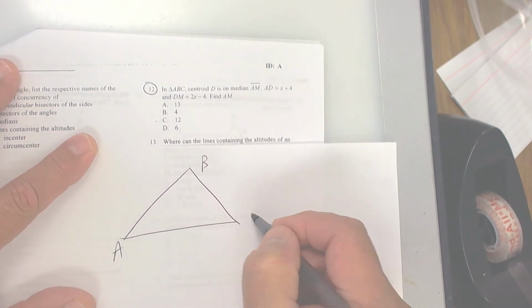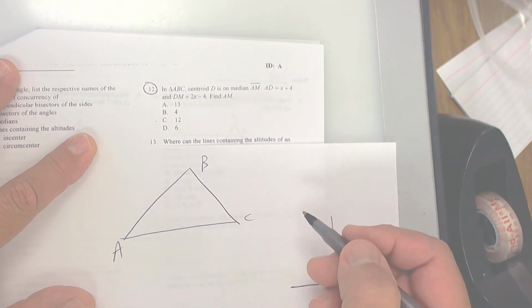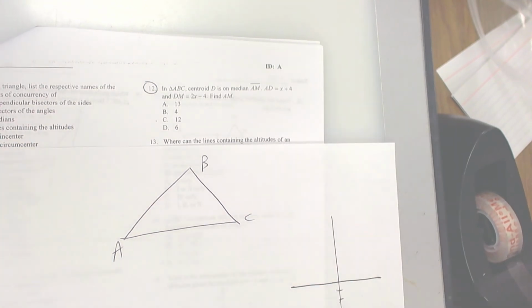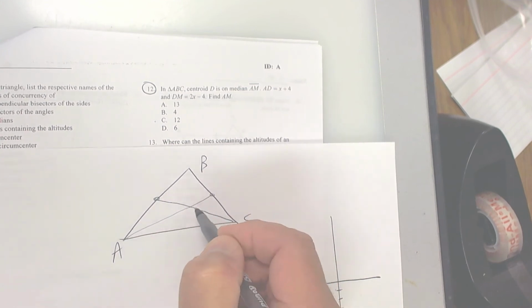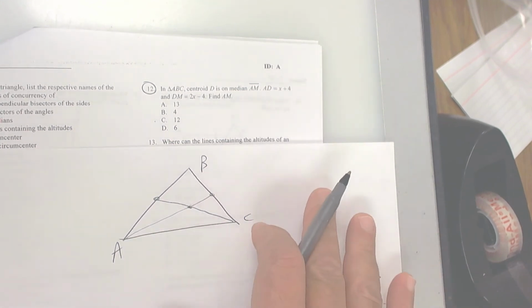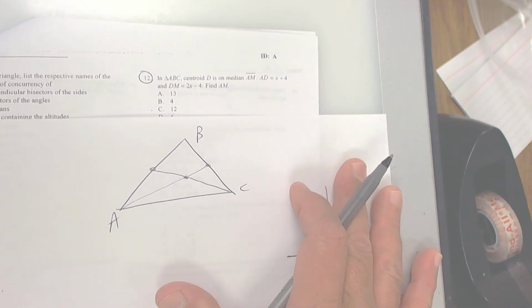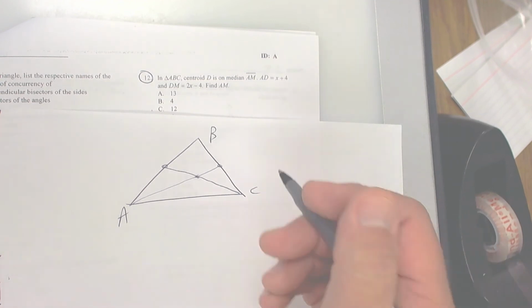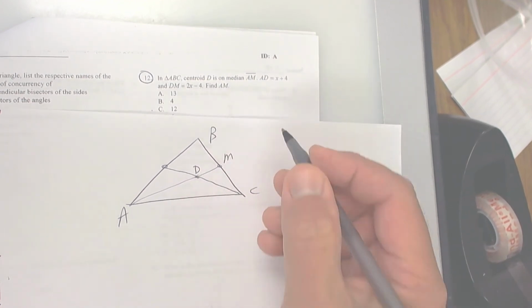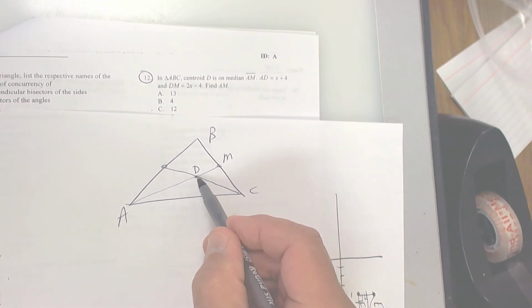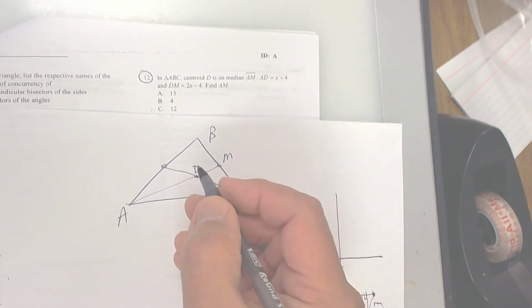A, B, C, okay? The centroid, remember, is found by the median, and you can use your notes. So you want to go to your median, your midpoint. All right, so here's your centroid here. Now it's saying in triangle ABC, centroid D, so you're going to say D is on median AM. Okay, so that's your centroid, which is D. And it says AD is x plus 4.